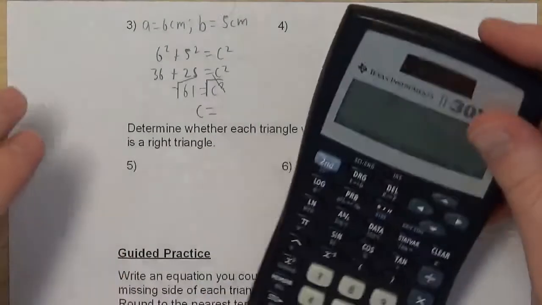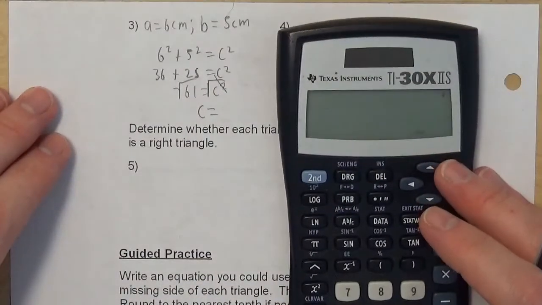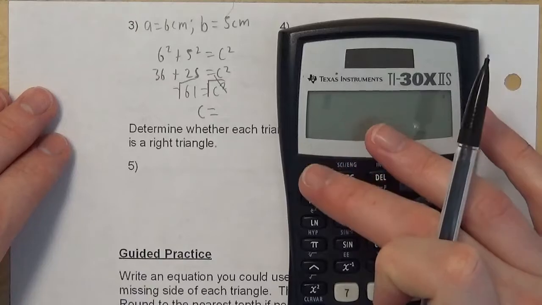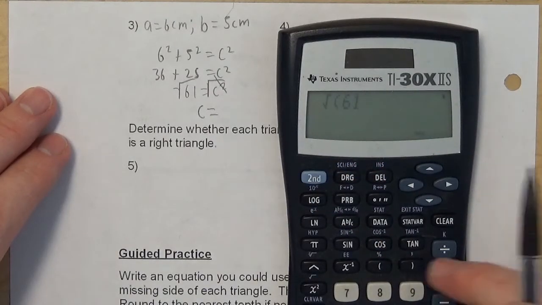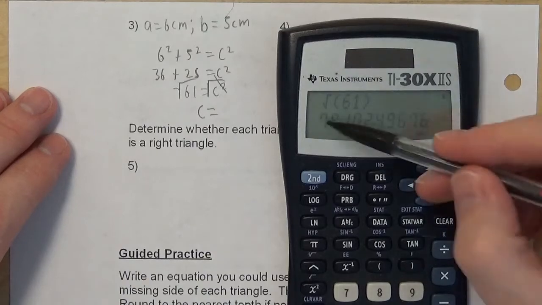Let's break the calculators back out here and take the square root of 61. It is not a perfect square. Second, button to the left of the 7, 61. Finish off the parenthesis there. 7.8.